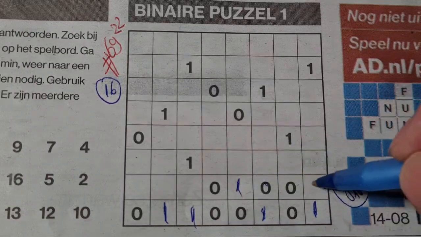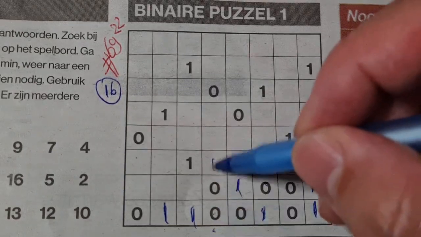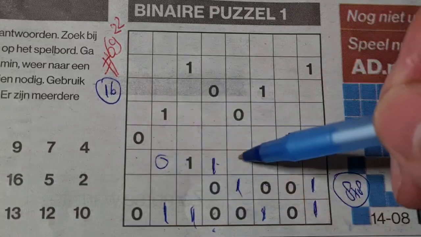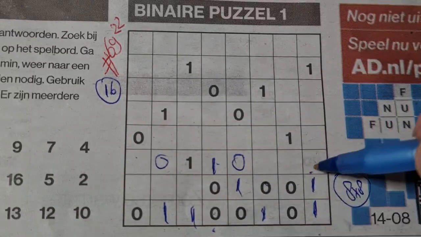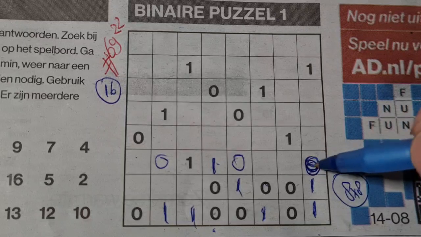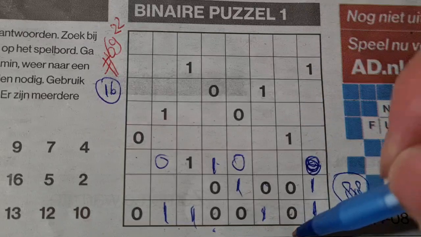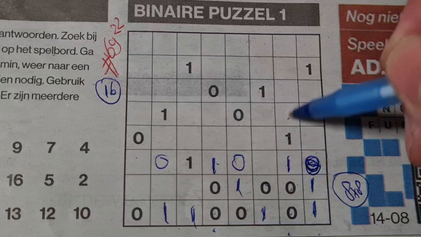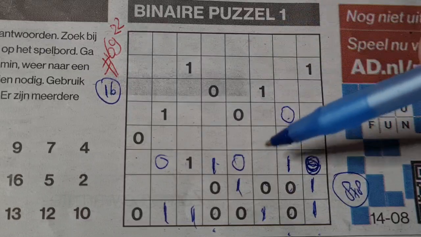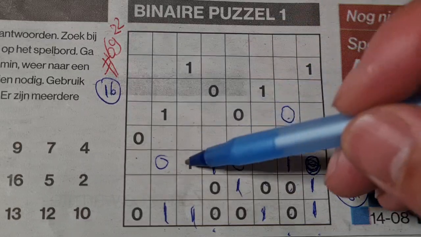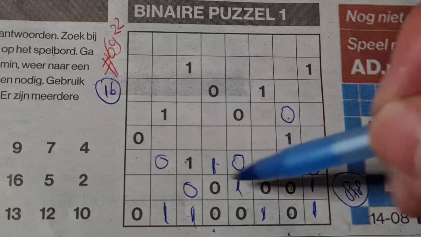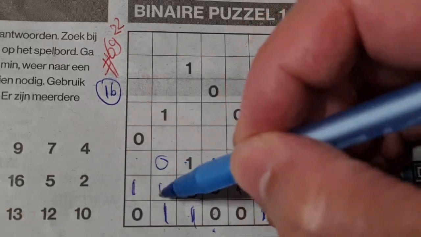Double 1 here, O there, O there. Double 1 here, O there, O there. Double O here, 1 there, 1 there. Double 1 here, O there, O there. Between two ones comes an O. 4 O's we have here, so the rest are ones.